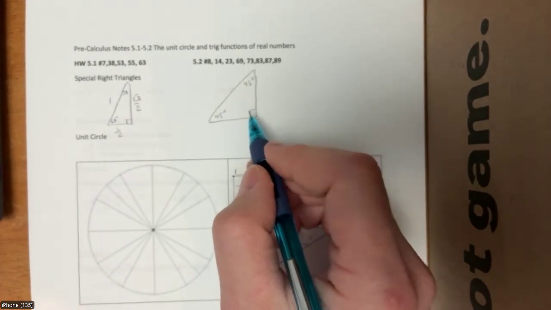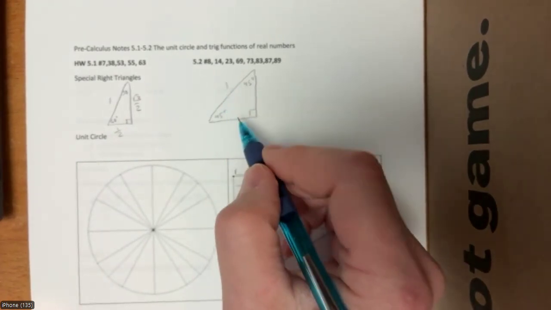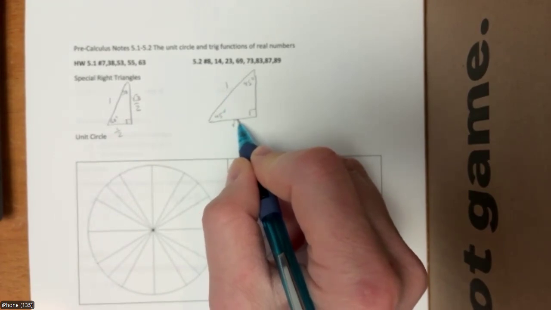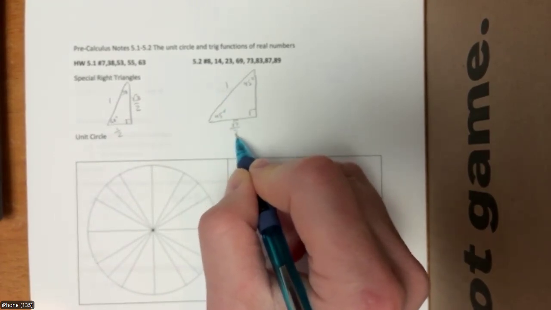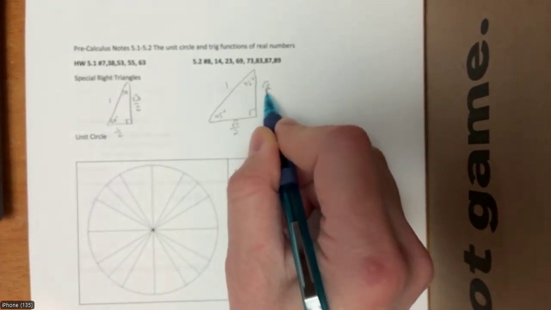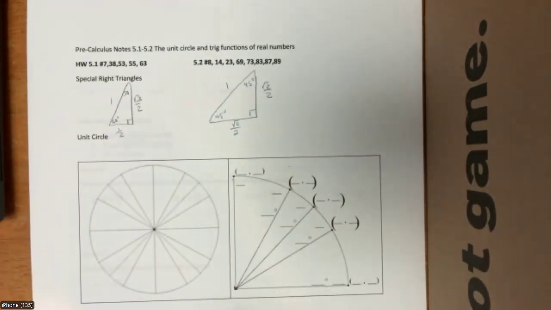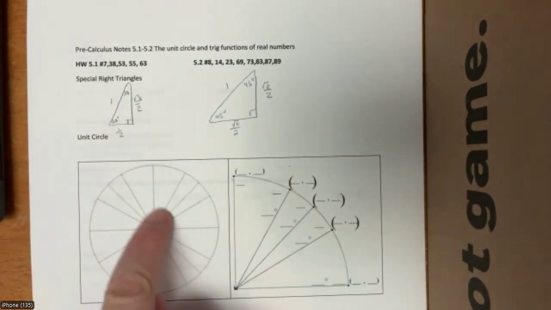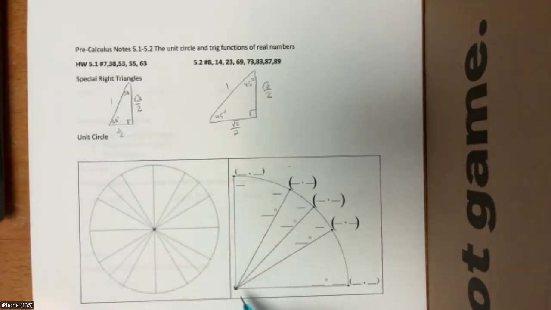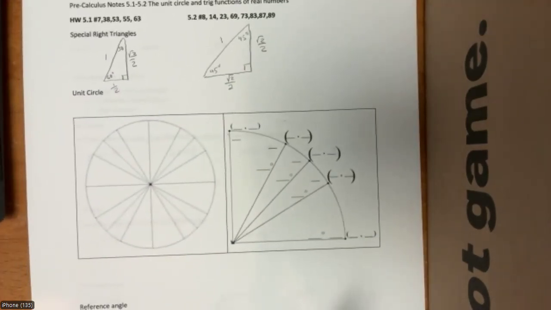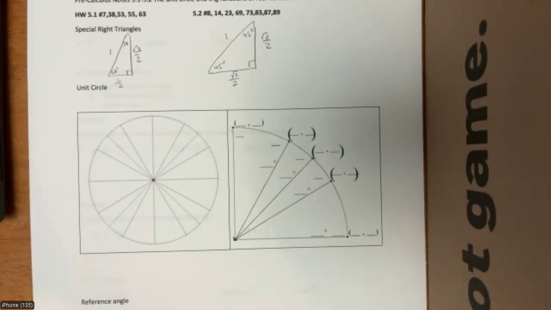Likewise, for the 45, 45, 90, if I make the hypotenuse 1, then the two sides are congruent because it's also isosceles, and their lengths are the square root of 2 over 2. We can use these triangles to build up the first quadrant of the unit circle. I'm going to do this really fast because you definitely did this last year.